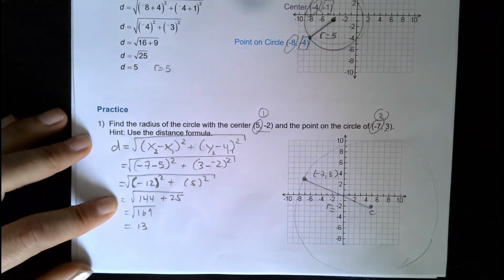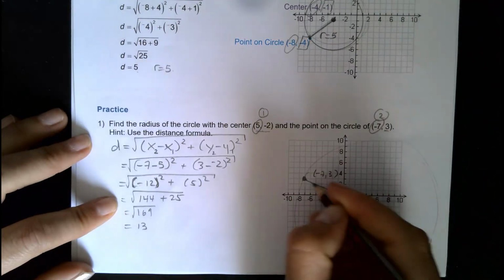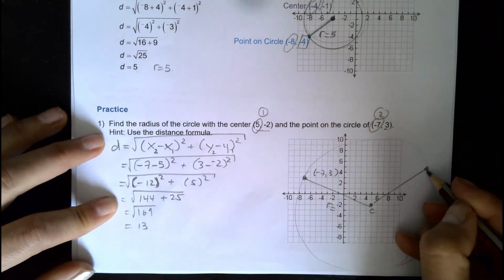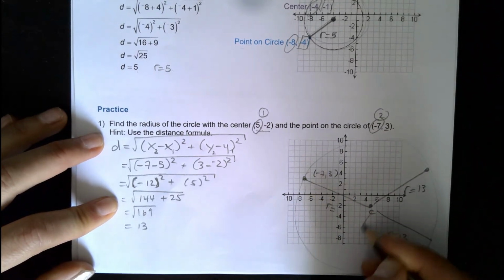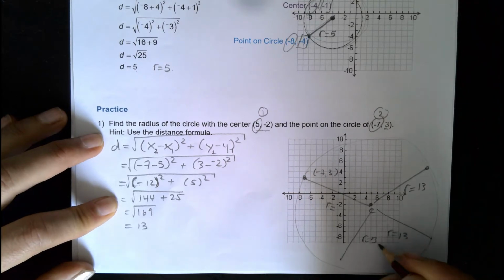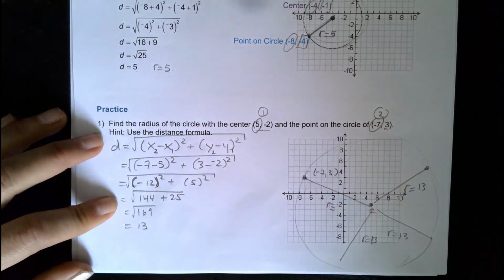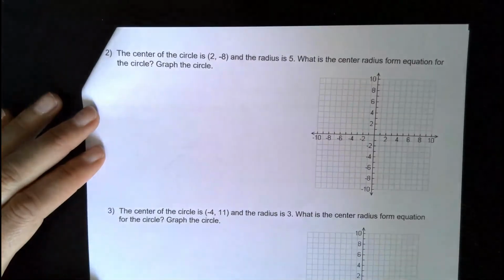So that means the radius of this circle from here to here is 13. Radius equals 13. Okay, so the radius is 13. So let's do the other type of question.